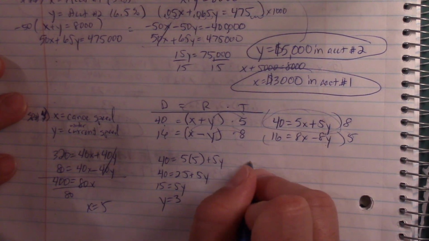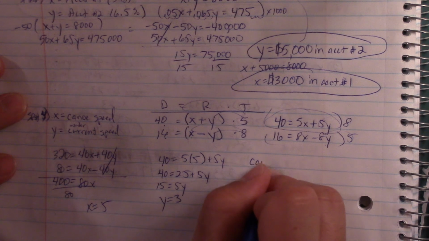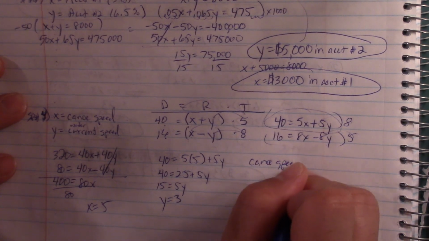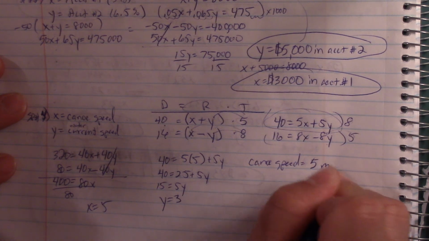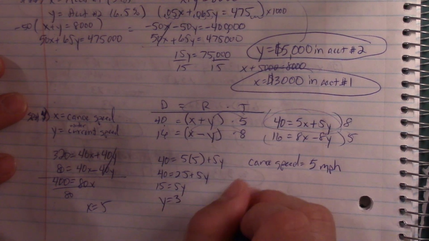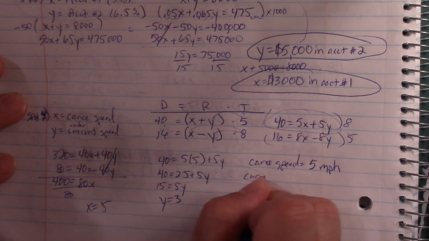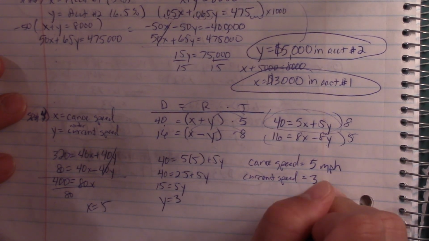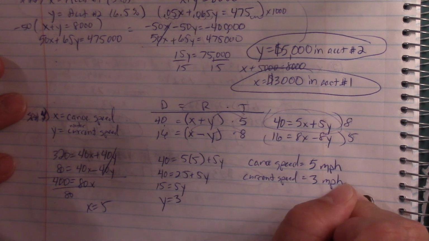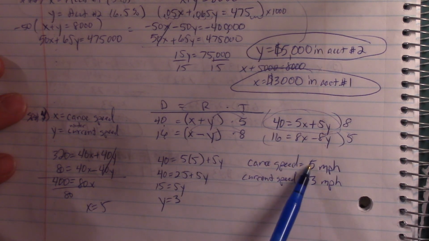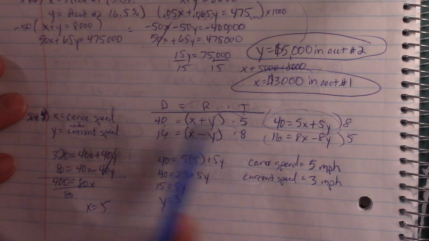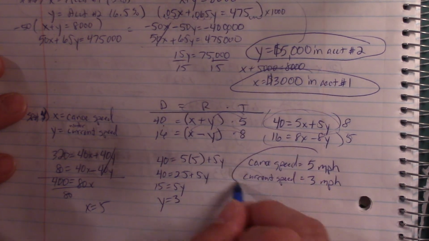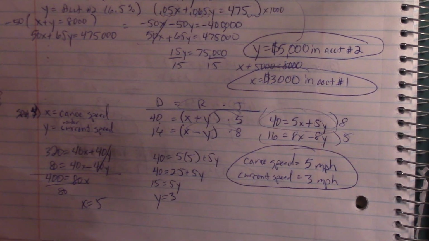So again, canoe speed equals 5 miles per hour, and then current speed equals 3 miles per hour. And we can kind of check this, right? Like 5 plus 3 is 8 times 5 is 40. 5 minus 3 is 2 times 8 gives me 16. So we can check it that way too, okay?